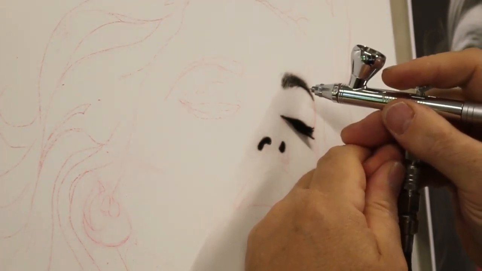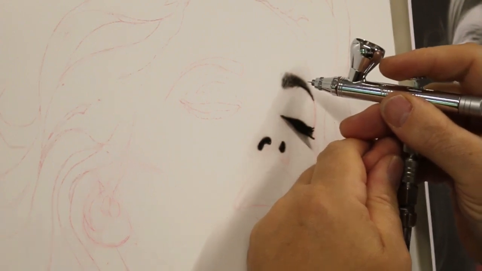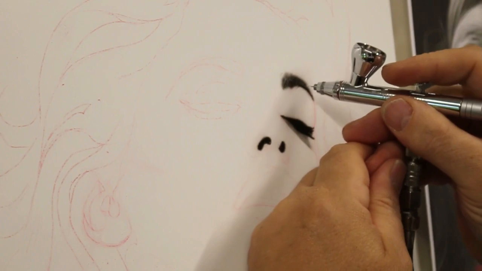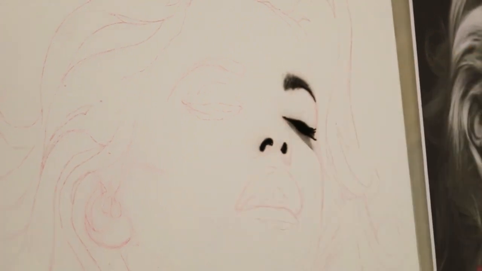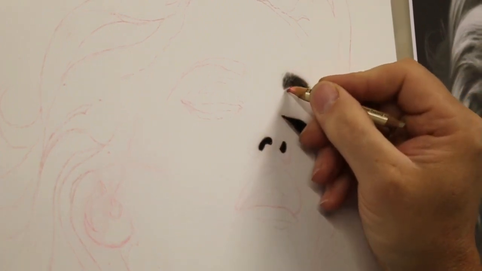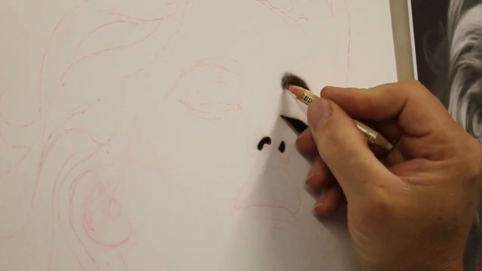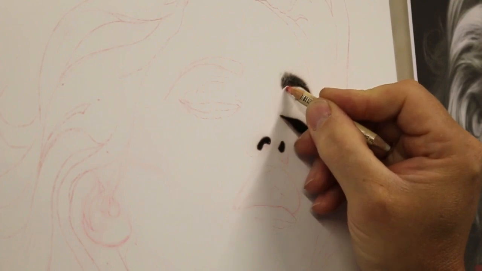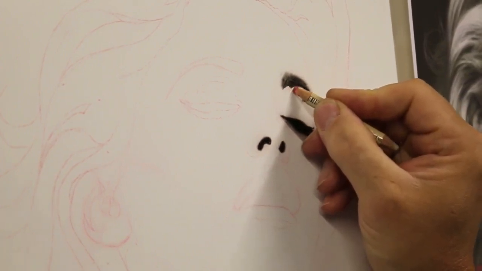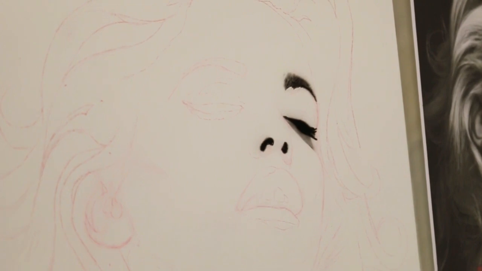And then we got the darker hairs, you see. And we can clean up if we need to. So that's got a bit of a shape to it.